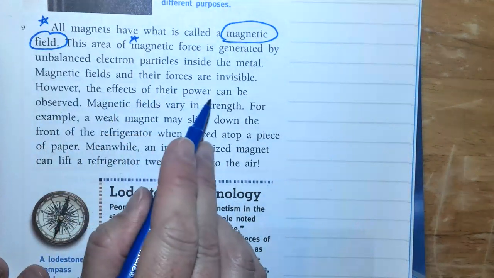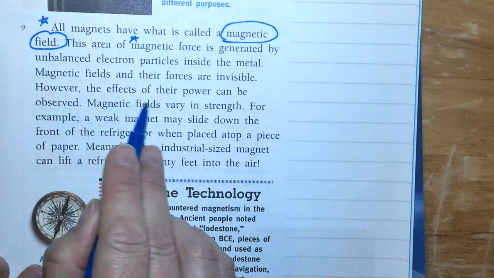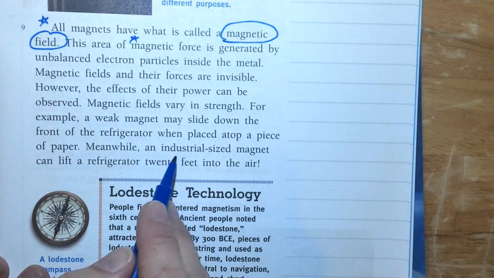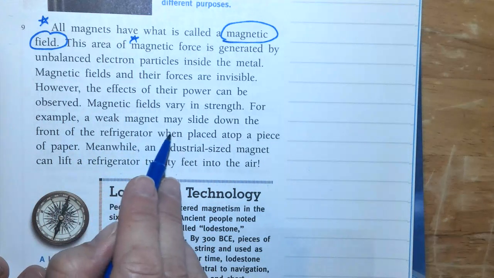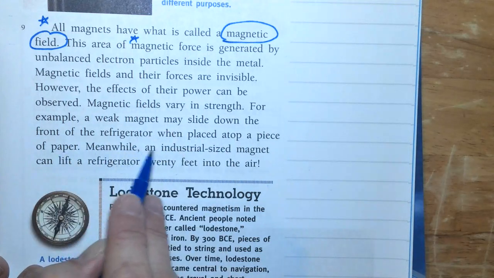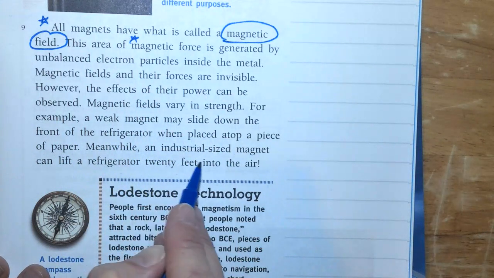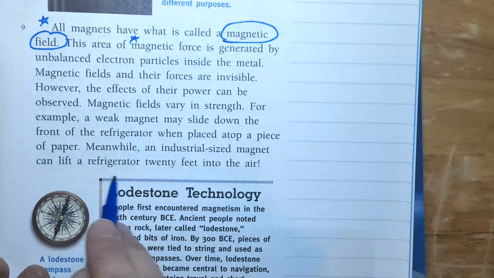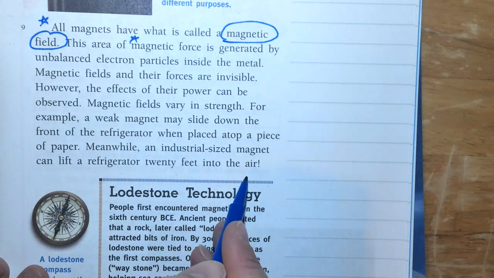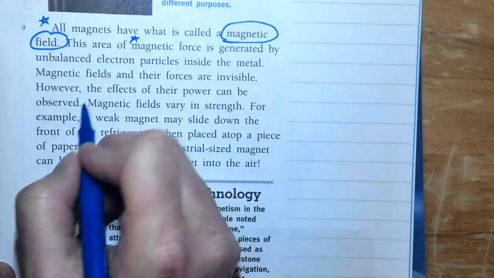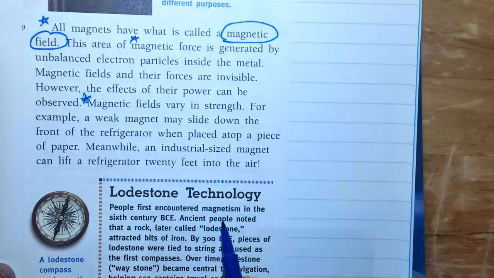Magnetic fields and their forces are invisible. However, the effects of their power can be observed. Magnetic fields vary in strength. For example, a weak magnet may slide down the front of the refrigerator when placed atop a piece of paper. Meanwhile, an industrial-sized magnet can lift a refrigerator 20 feet into the air, kind of like the one that we talked about yesterday, the crane operator with its electromagnet. So, magnetic fields vary in strength, absolutely.